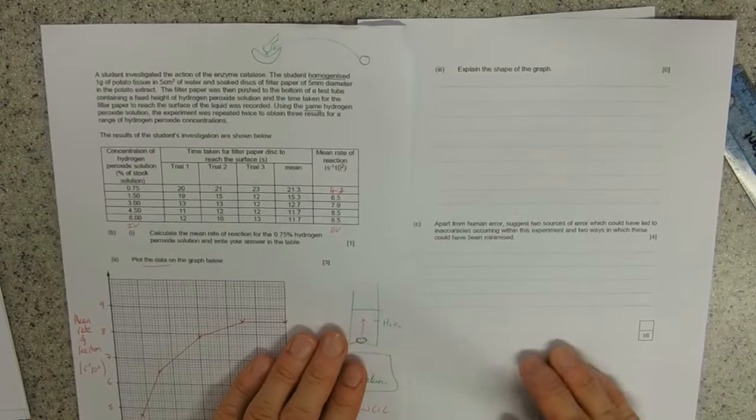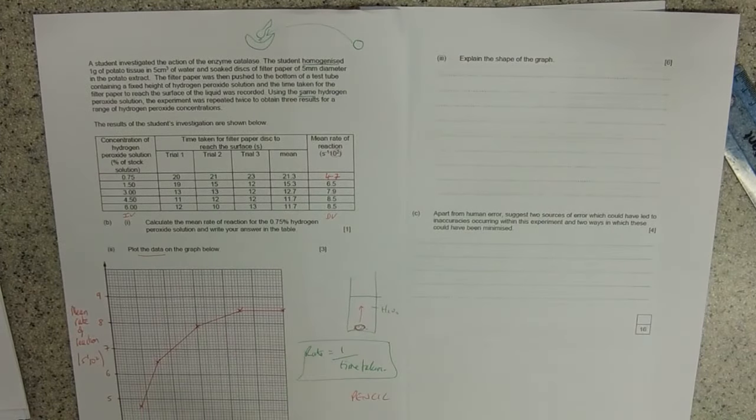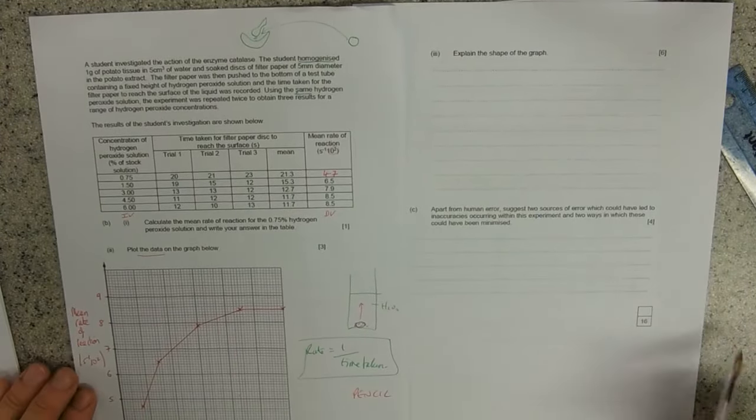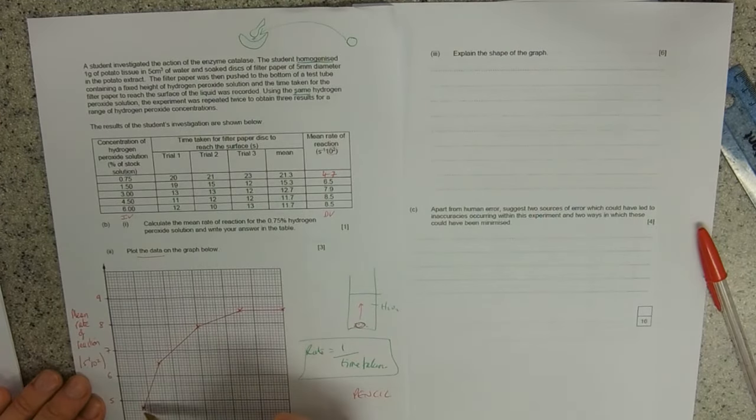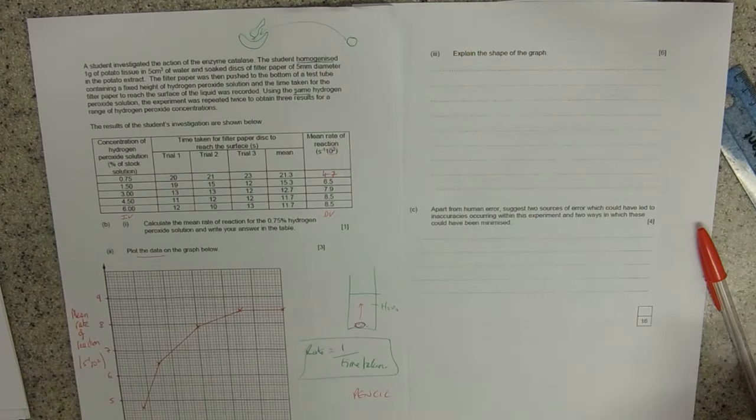And then it's wanting us to explain the shape of the graph. So we need to explain why this is going up and then why it's leveling off. We've got 6 marks available here, so we need to use the right terminology and get the right details there.